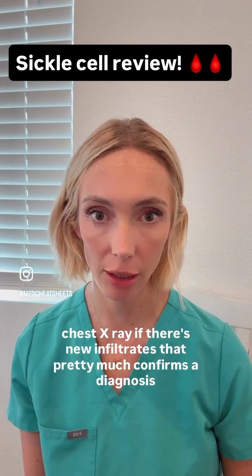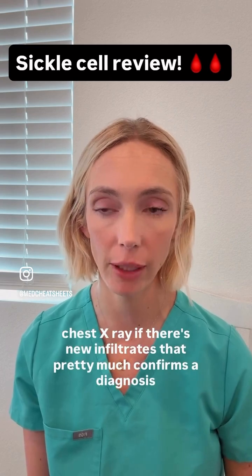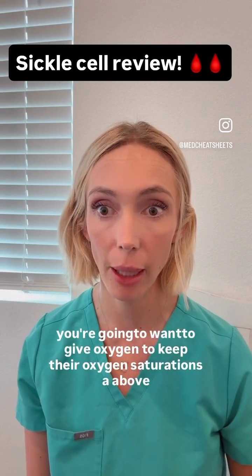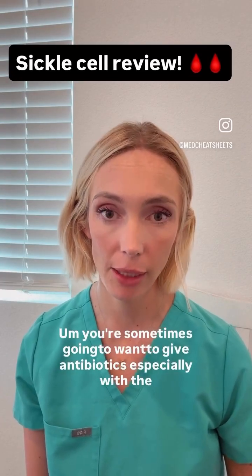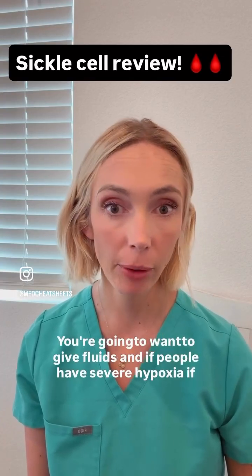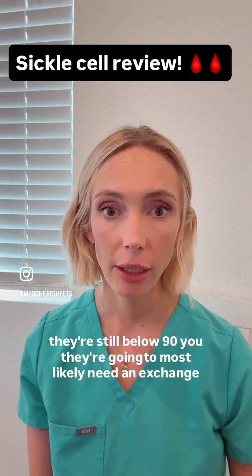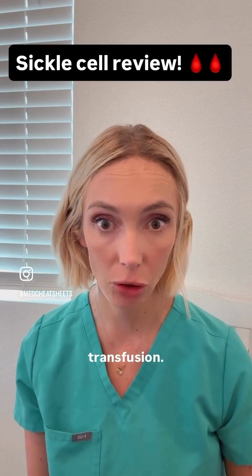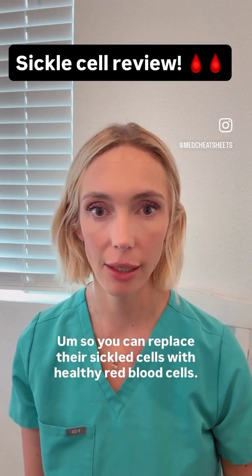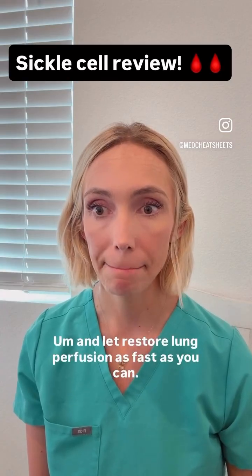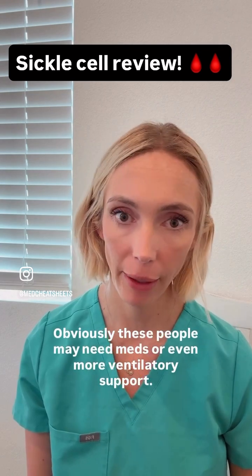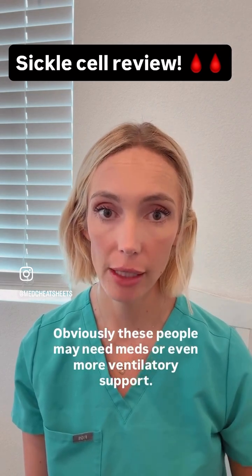So you're gonna wanna get a chest x-ray. If there's new infiltrates, that pretty much confirms the diagnosis. You're gonna wanna give oxygen to keep their oxygen saturations at least above 92. You're sometimes going to want to give antibiotics, especially with the fever. You're going to want to give fluids. And if people have severe hypoxia, if they're still below 90, they're most likely going to need an exchange transfusion. So you're going to want to make sure that hematology is involved to coordinate that, so you can replace their sickled cells with healthy red blood cells and restore lung perfusion as fast as you can. Obviously, these people may need pain meds or even more ventilatory support.